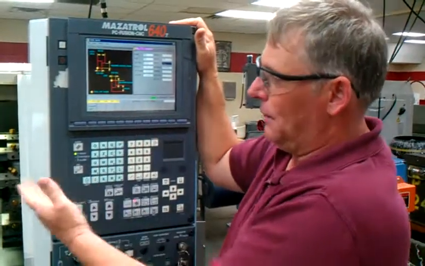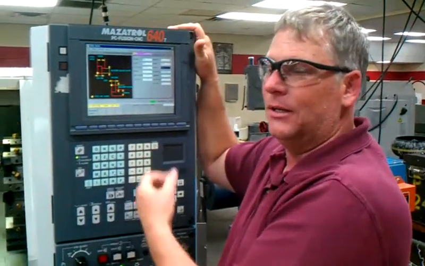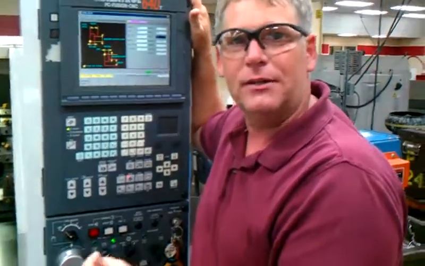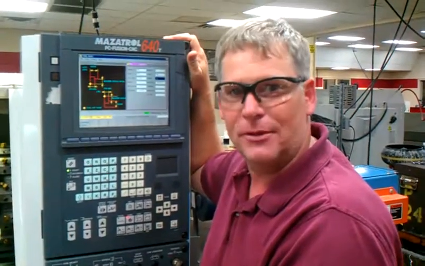Our tools are now mounted and described. In the next video, we'll show you how to touch those tools off and set the geometry offsets.